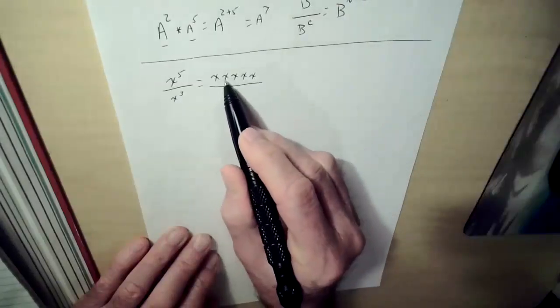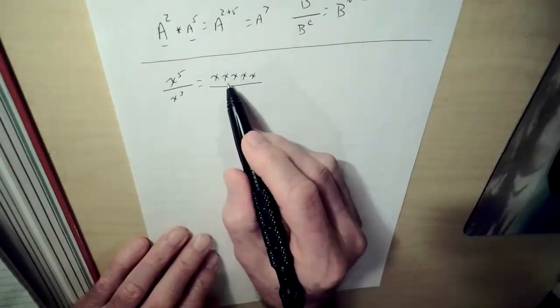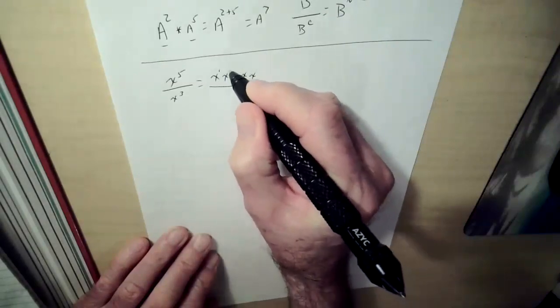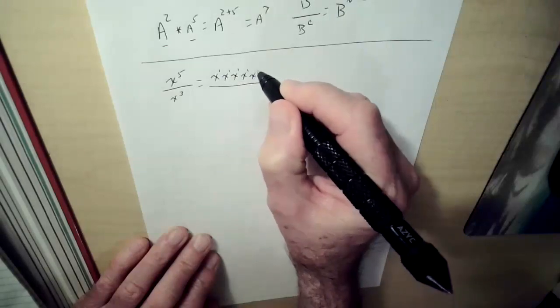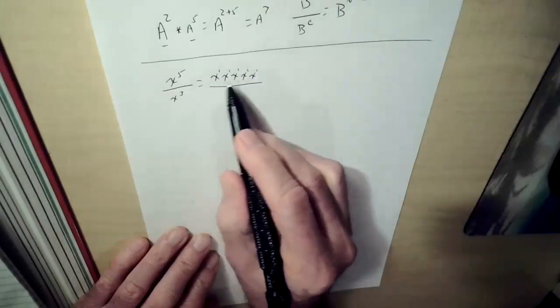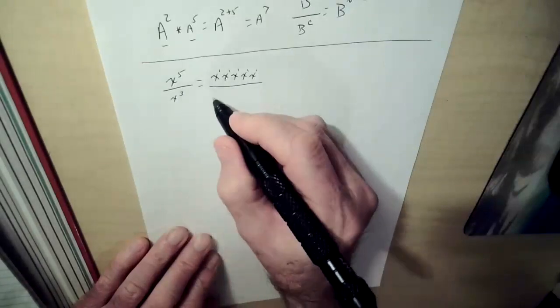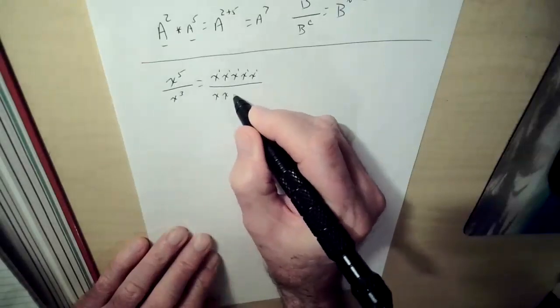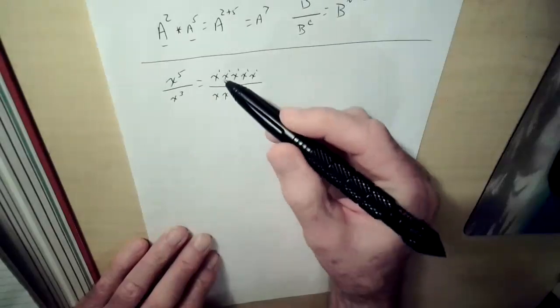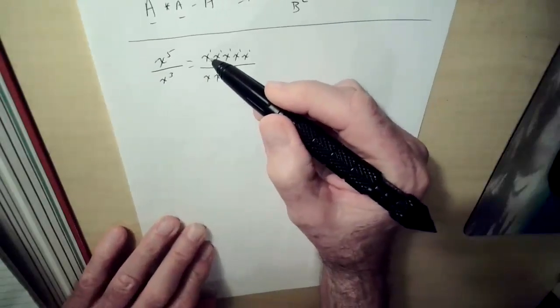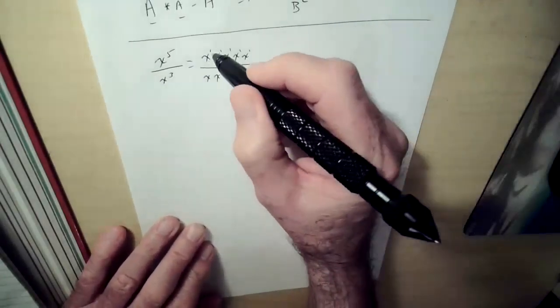And what does x to the fifth mean? 1, 2, 3, 4, 5. Over, okay, x times x times x, five of them. Remember, they all have exponents of 1. What would we do here? We would add the exponents, the x to the fifth.